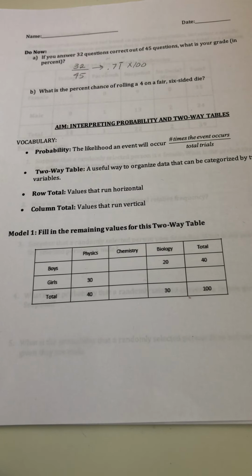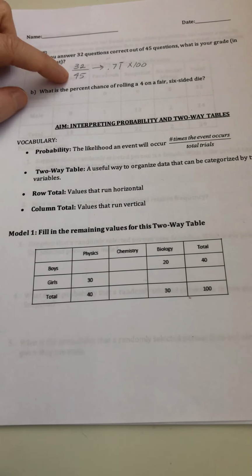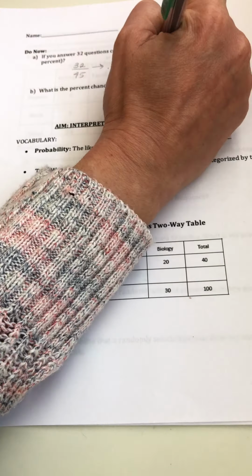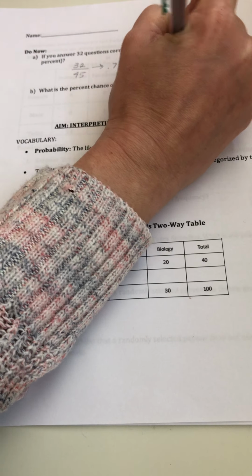If you answer 32 questions correct out of 45 questions, what is your grade in percent? So this is exactly how I score your quizzes and your exams. 32 divided by 45 is 0.71 repeating. I would multiply it by 100, and that would give us a 71% score.